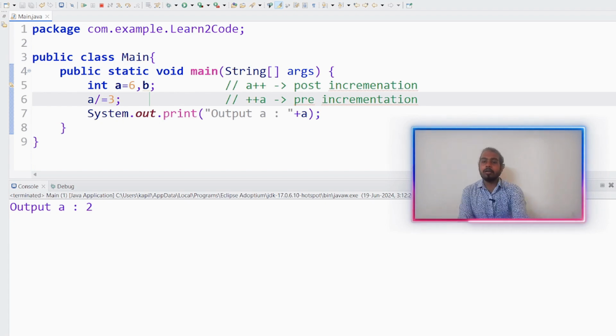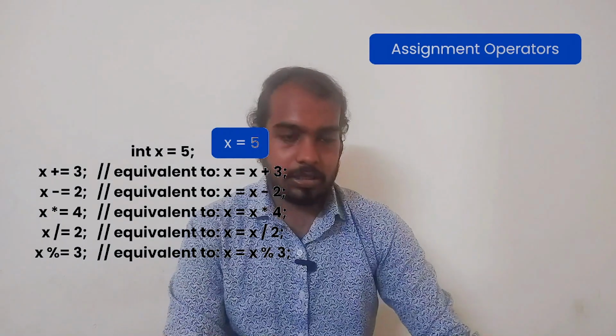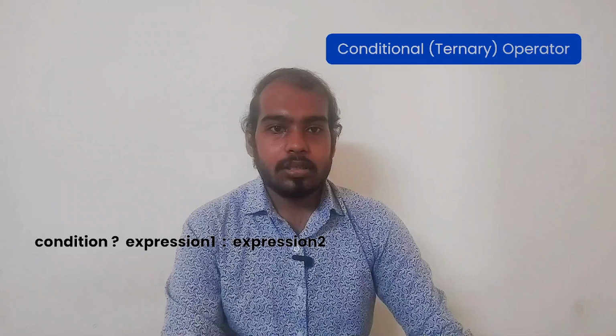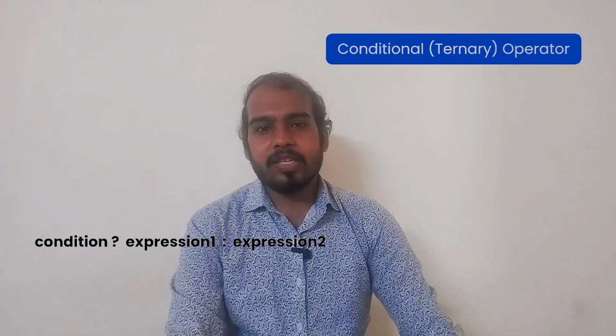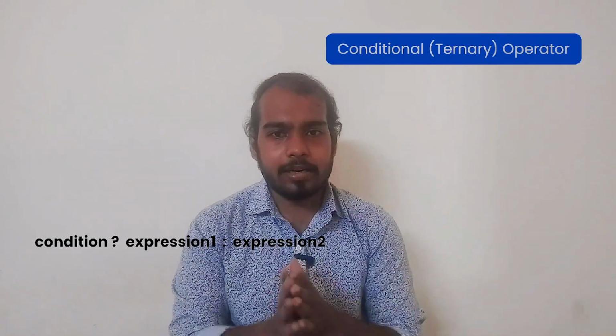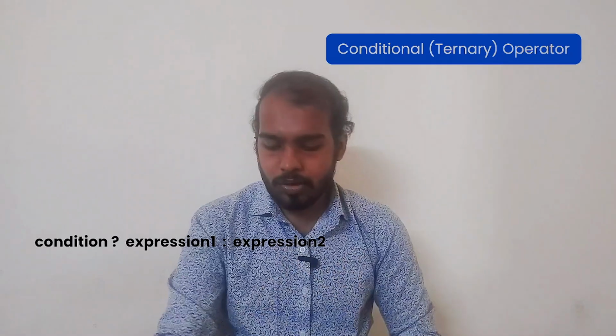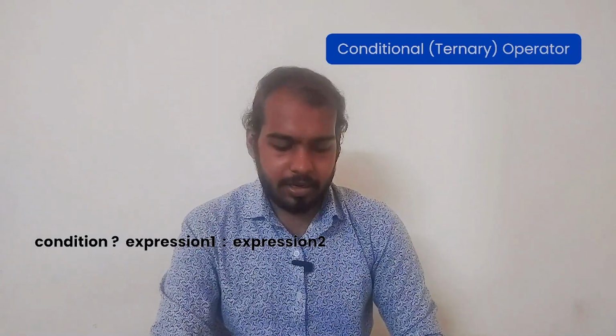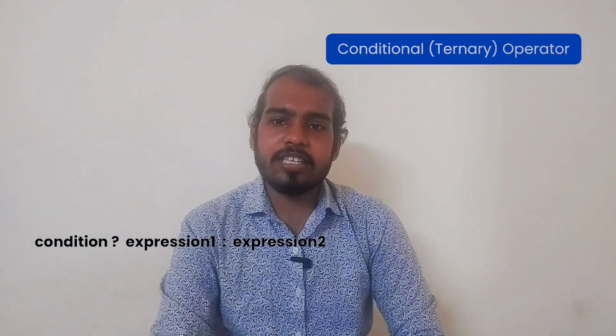So moving on, what do we have next? Ternary operator. This is more like the same true or false situation. Let's say I'm going to verify whether you are eligible to vote.